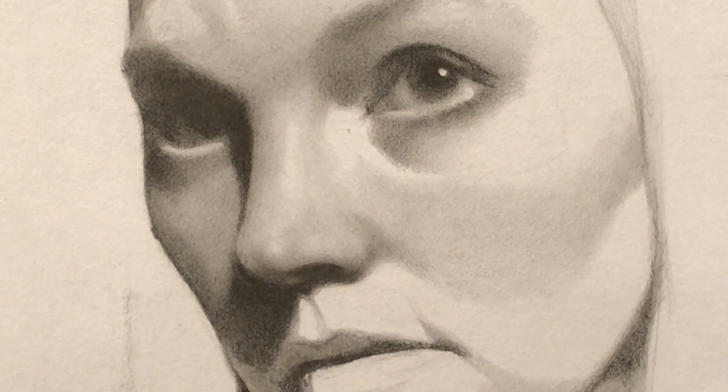As you develop your understanding of anatomy, it becomes more and more second nature. Then you can very easily apply it to your portrait drawings and your figure drawings.